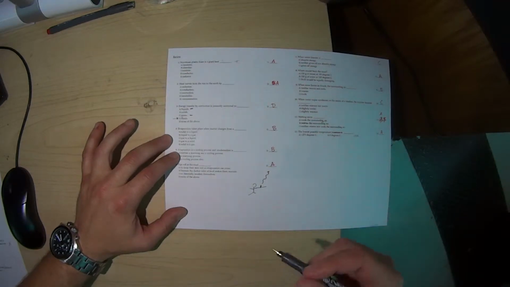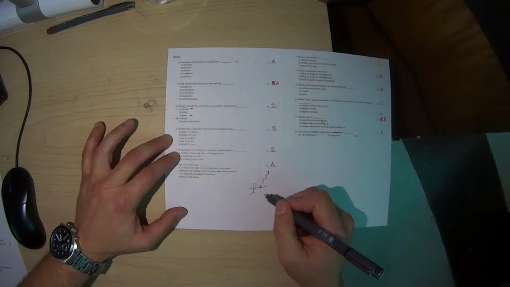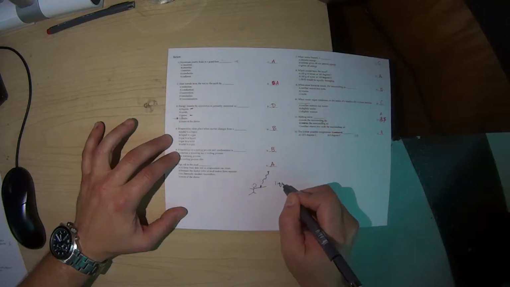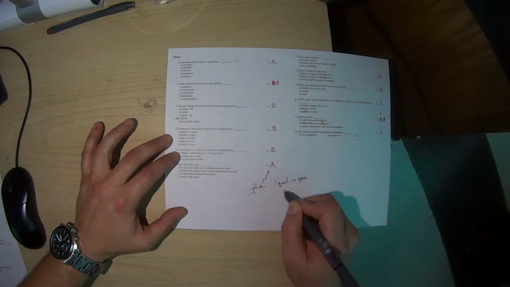Well, it got the energy from us. And so if it got the energy from us, it actually subtracted heat energy from us and it cooled us. So going from liquid to gas cools the environment, cools things around it.